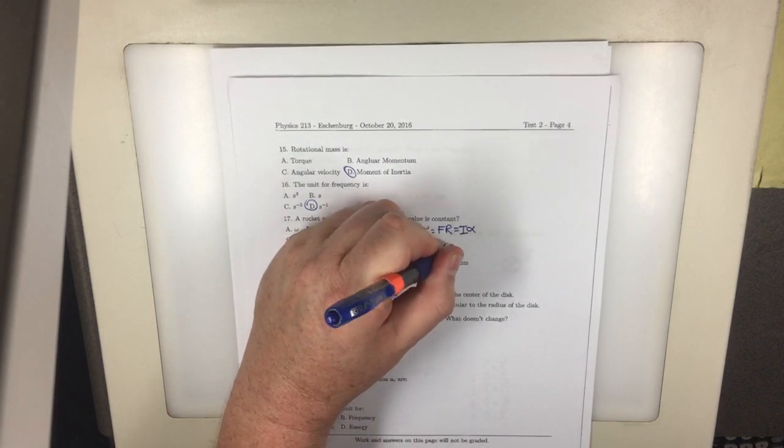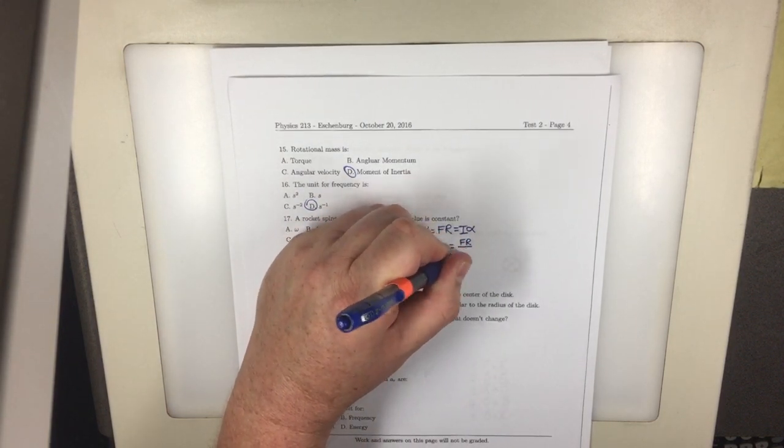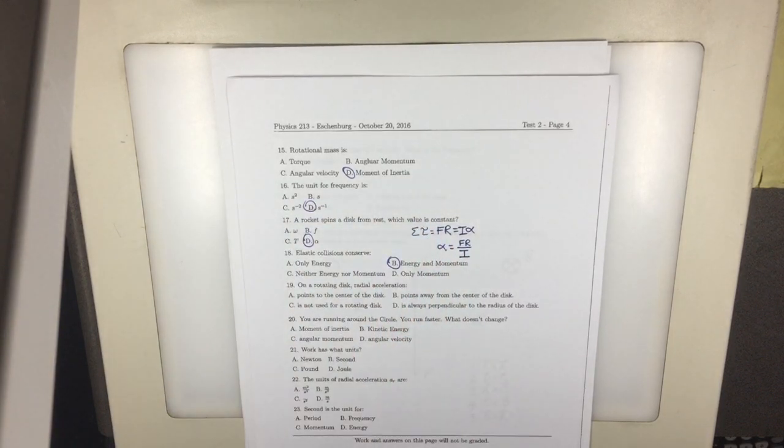Or alpha is Fr over I. Radius doesn't change, the moment of inertia doesn't change, the force of the rocket doesn't change, so alpha doesn't change. It's constant.